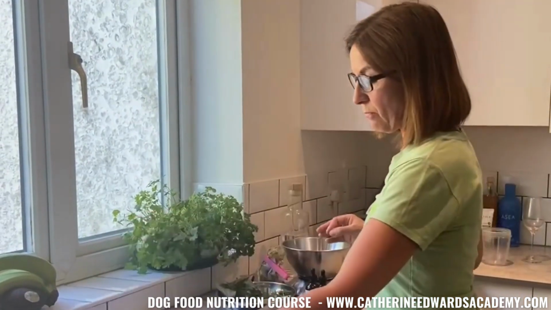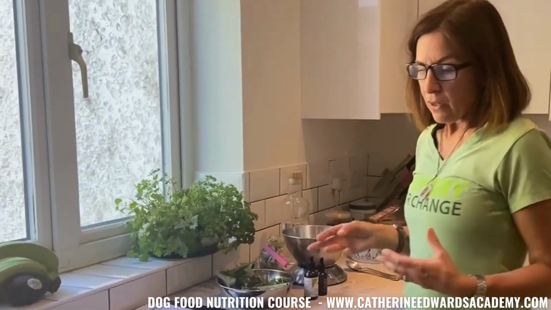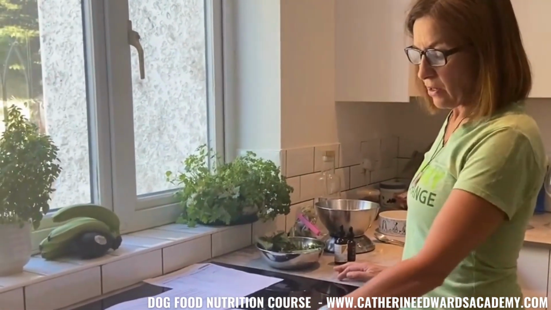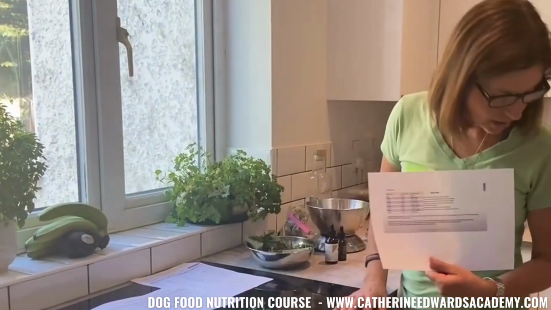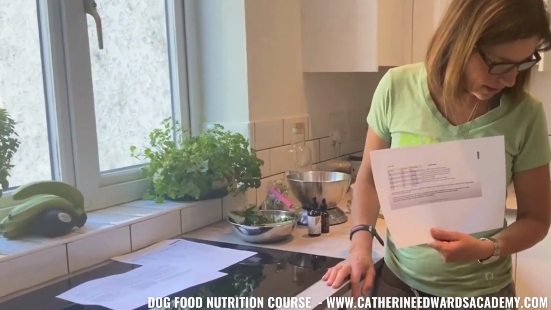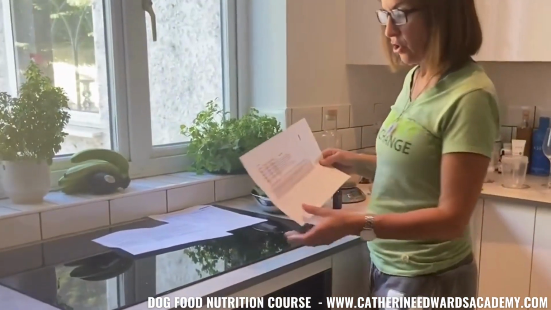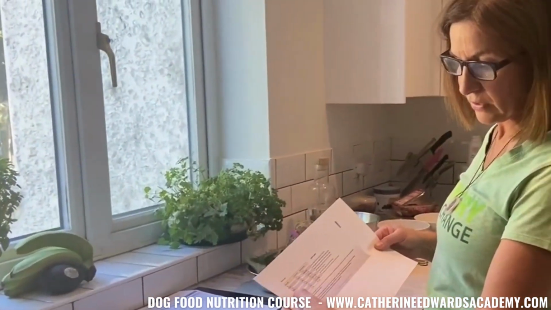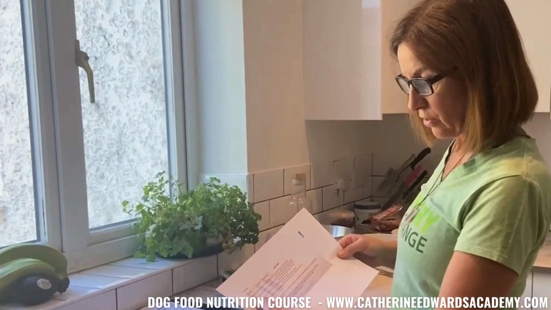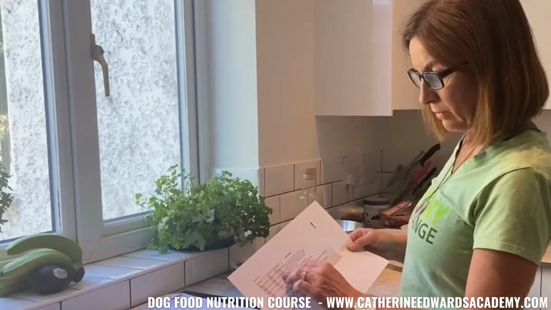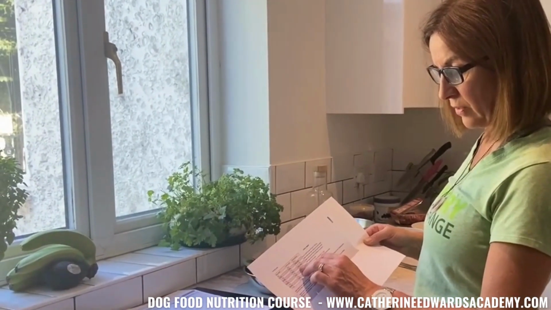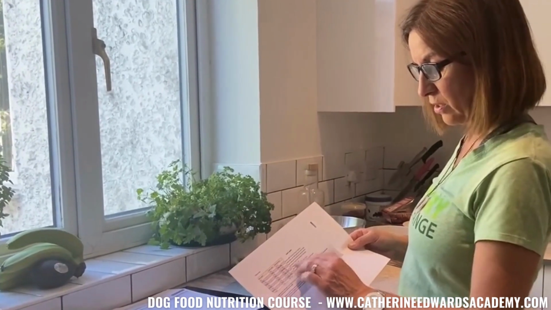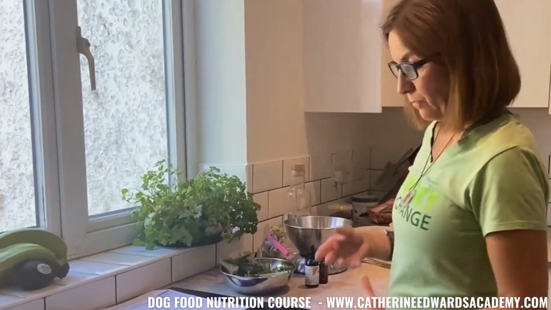Now before I start mixing it up for you, in terms of the feeding guides, in the course you've got the feeding guides. So Lola here, you weigh about 19 kilos, don't you, Lola? And on the chart, my dogs are fed once per day. It will say for a 16 to 20 kilogram dog, we'll be feeding between 736 and 920 grams. But we are in the middle of summer at the moment.